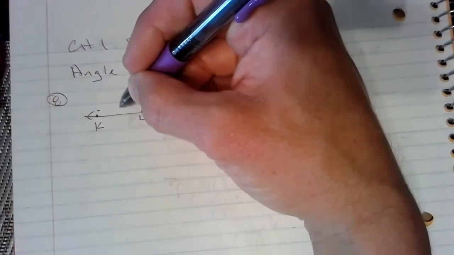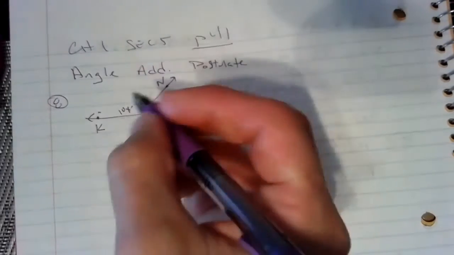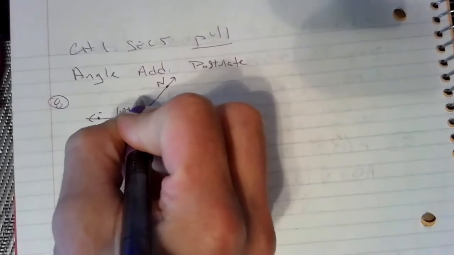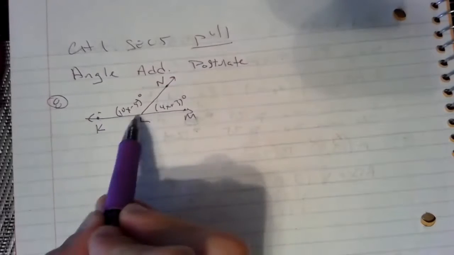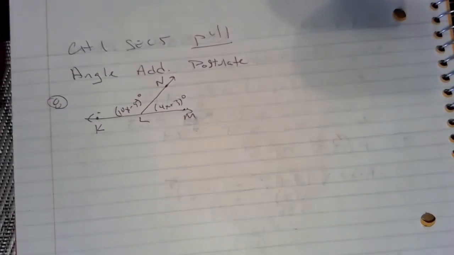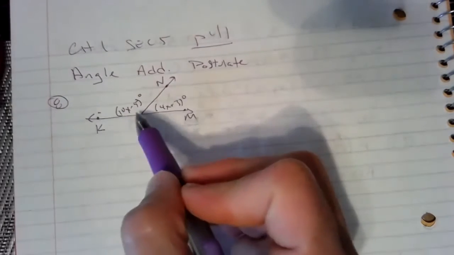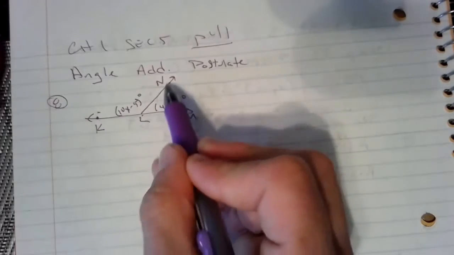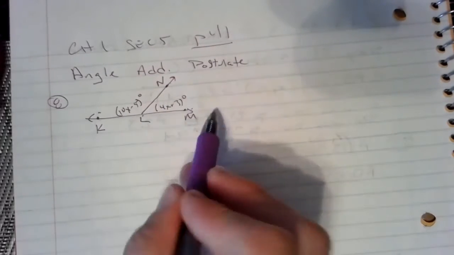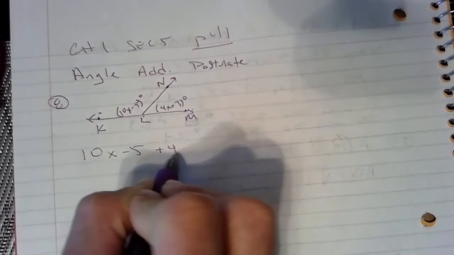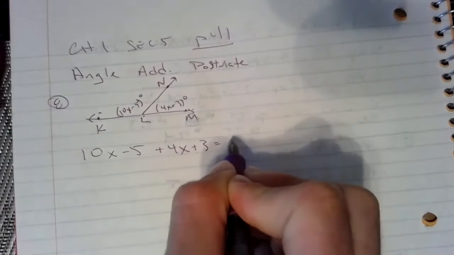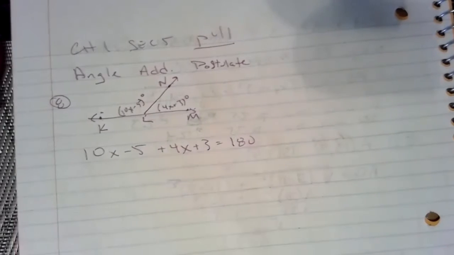Okay, so we also have to take a look at the directions to look for any hints on how we're going to do this, and also to confirm what we're thinking, and that is angle KLM is a straight angle, and the directions say to find the measure of angle KLN and NLM. So if it's a straight angle, that means both sides add up to 180 degrees.